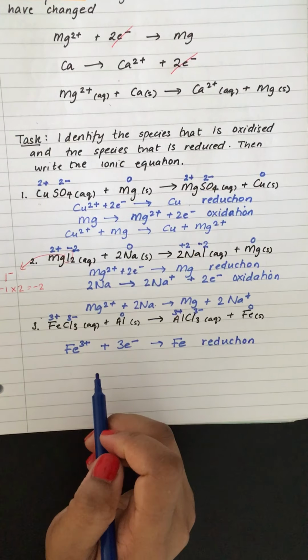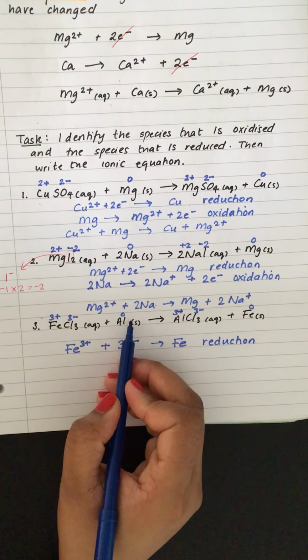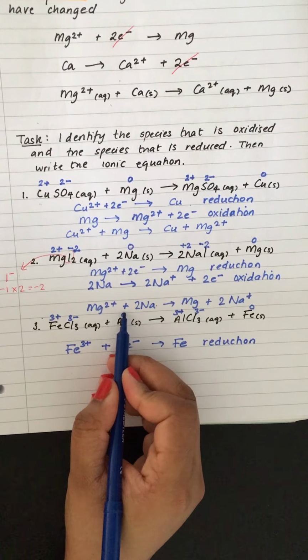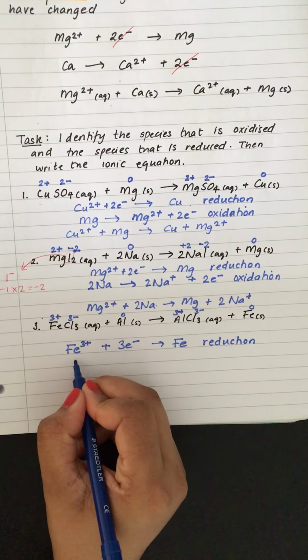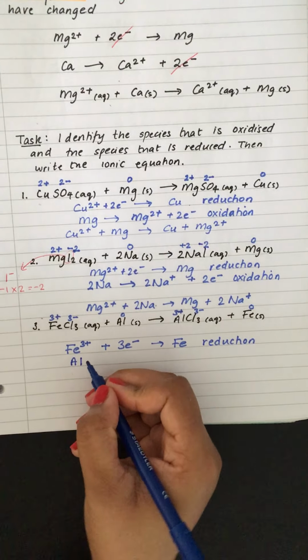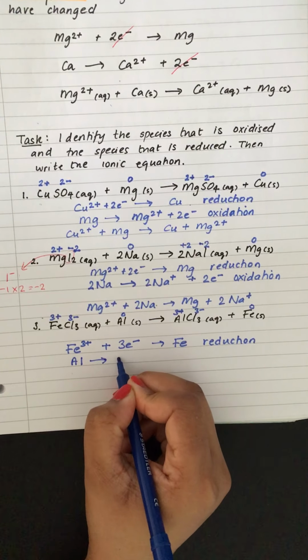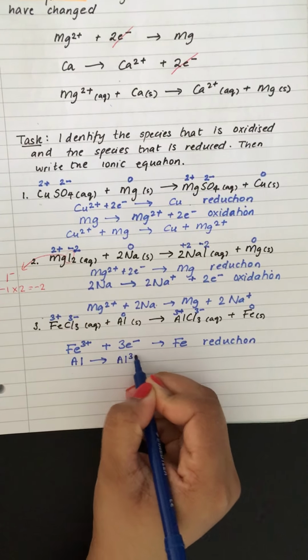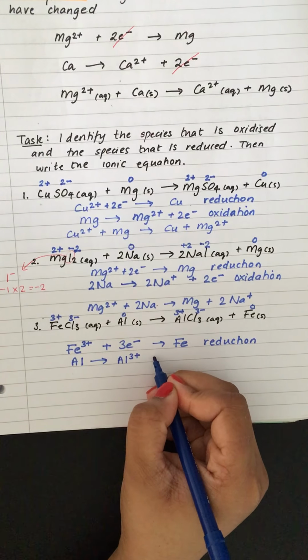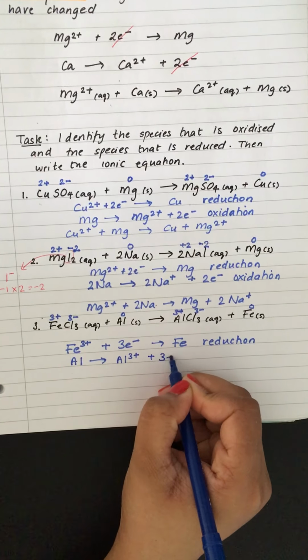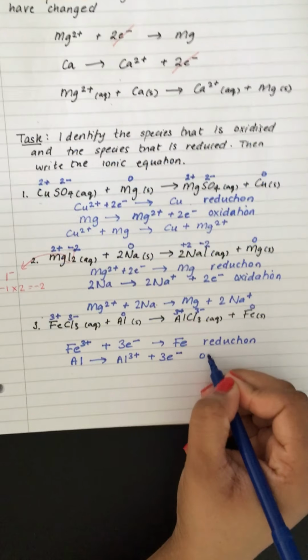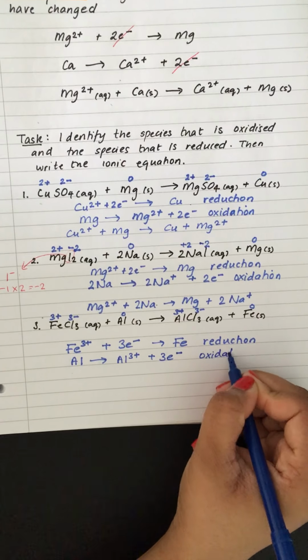Chlorine remains the same, that would be our spectator ion, but the aluminium, you can see, goes from having no charge to a 3+ charge. So aluminium, how does it do that? Right, aluminium, like all metals, has to lose its electrons to form a positive ion, and in this case it's lost 3 electrons. We call that oxidation.